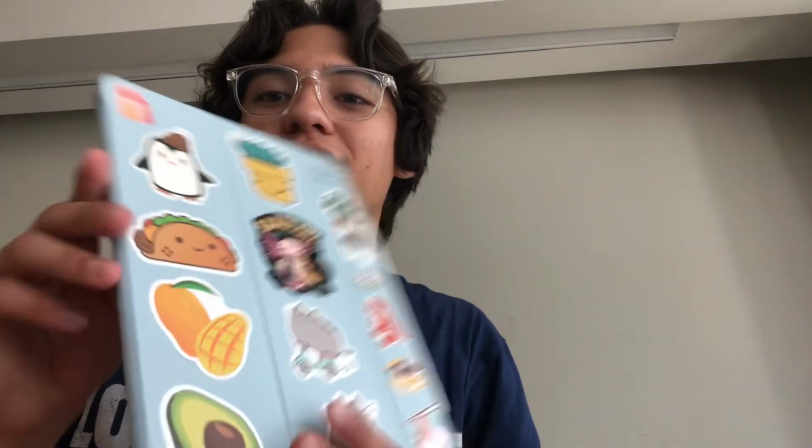I'm in the library, so I wish I could show you. I have another Lego plant, but for now, you get to see my stickers.